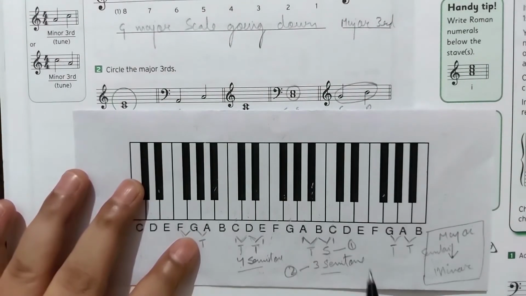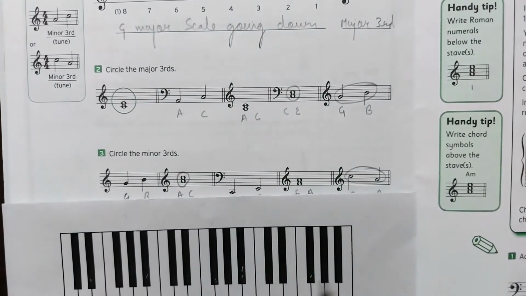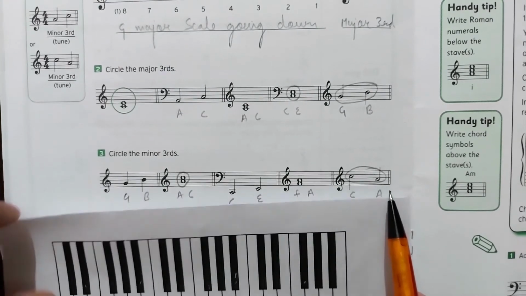Okay, this was a very tricky one. Remember that. Always count from the lower note. Please, I'm reminding you this thing again and again.